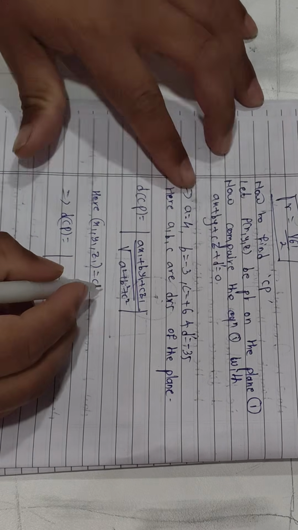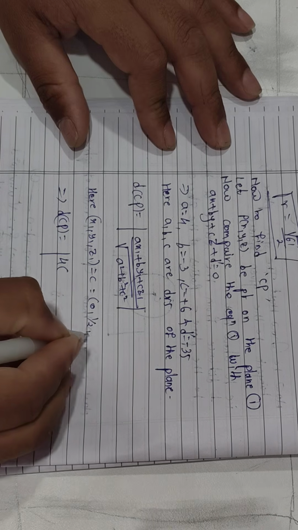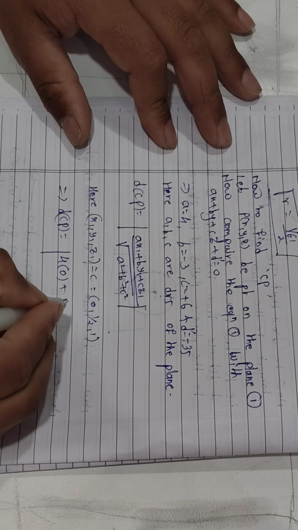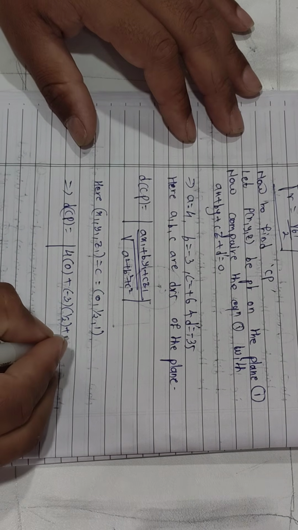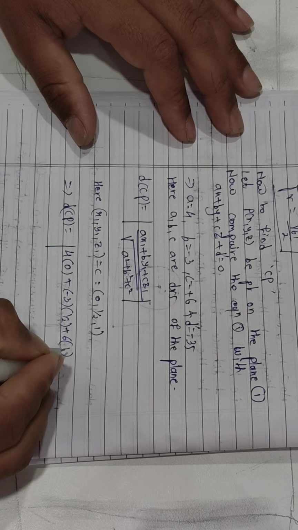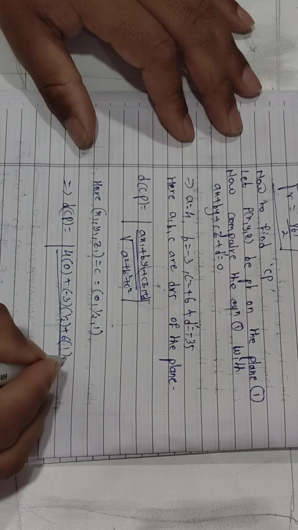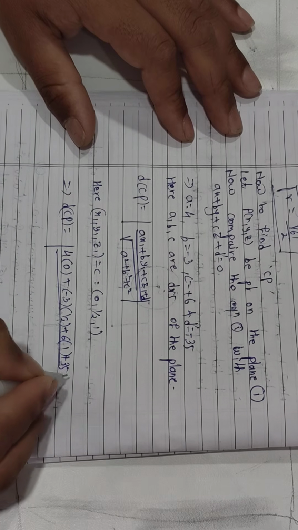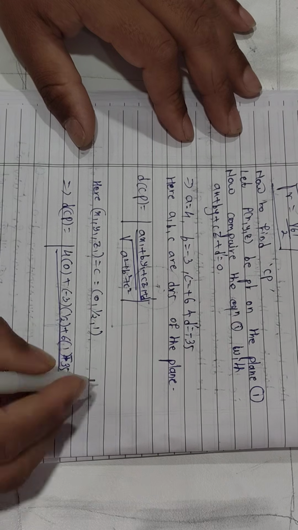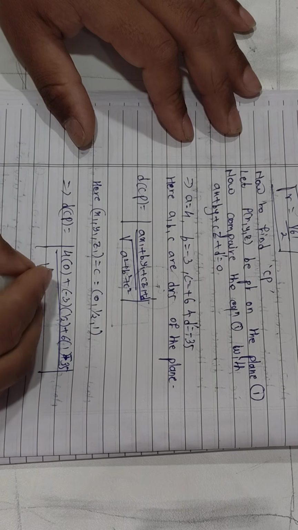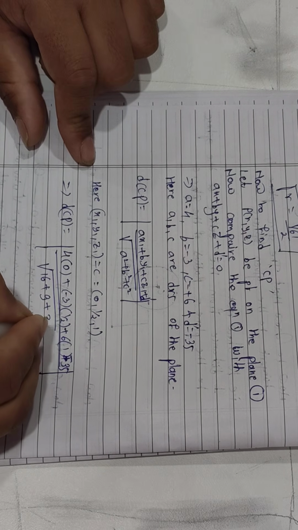a is equal to 4 into x1, which is 0, plus b equal to minus 3 into 1 by 2, plus c equal to 6 into 1, plus d, which is minus 35, divided by the square root of a square is 16 plus b square is 9 plus 36.